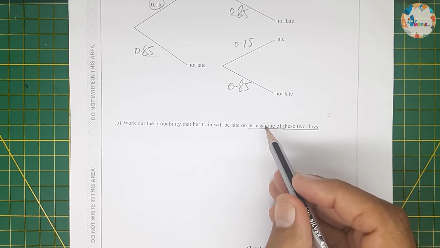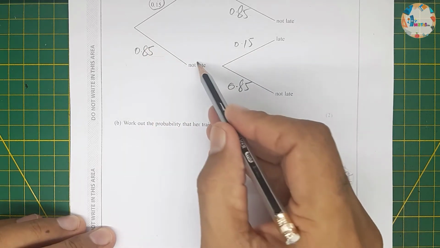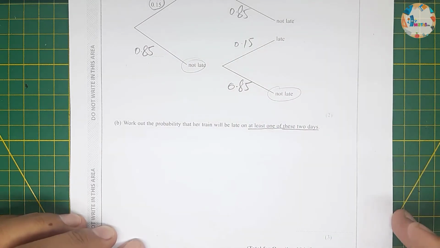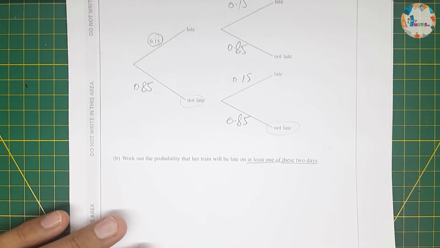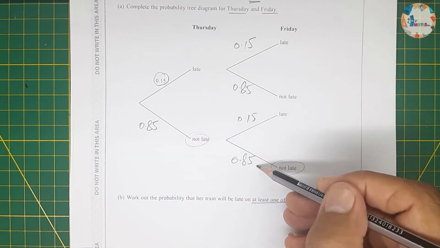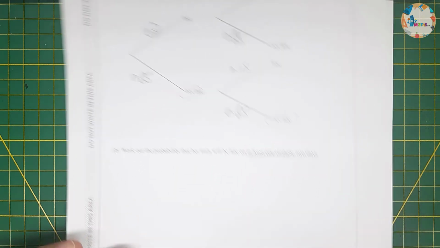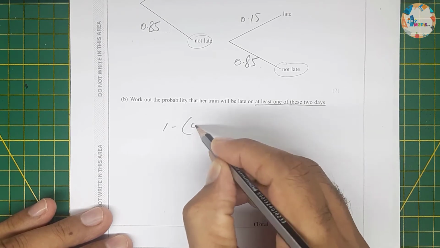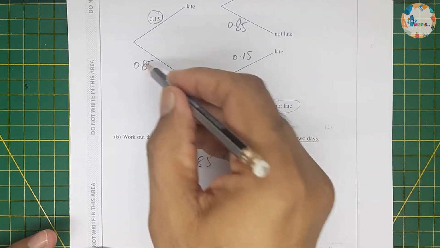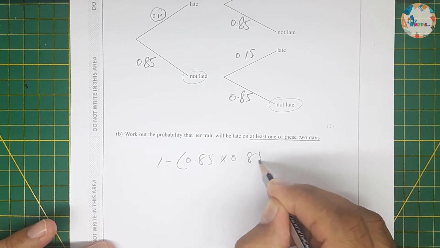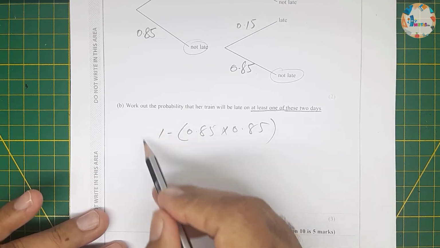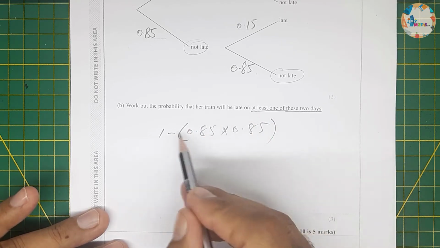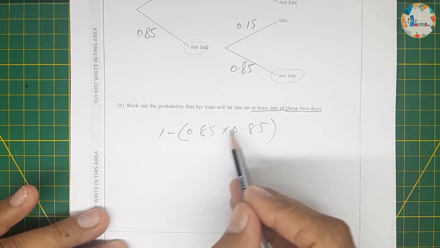So there are two methods. The easier one is that not late and not late, these two we will exclude, and the rest of all options will include at least one late. So we'll just subtract the product of these two from 1. We can write 1 minus 0.85 multiplied by 0.85. 1 is the complete maximum probability, so not late option is this one, and we have subtracted this option from 1.